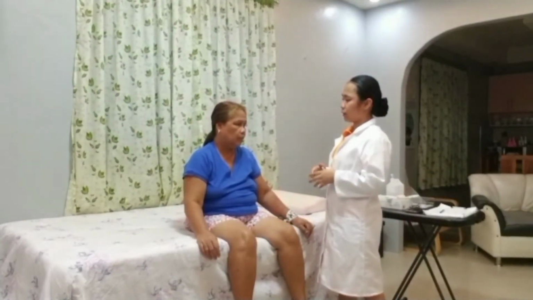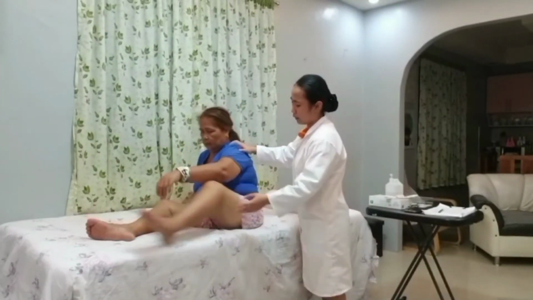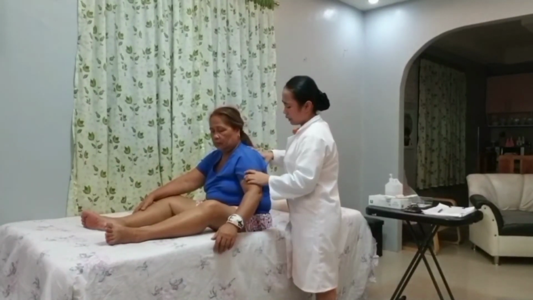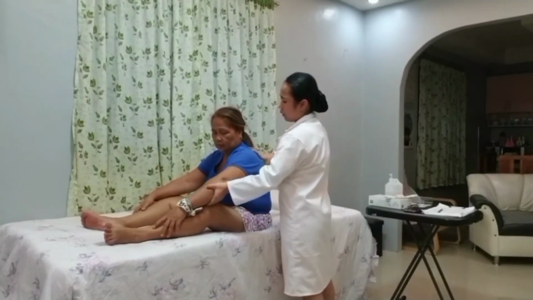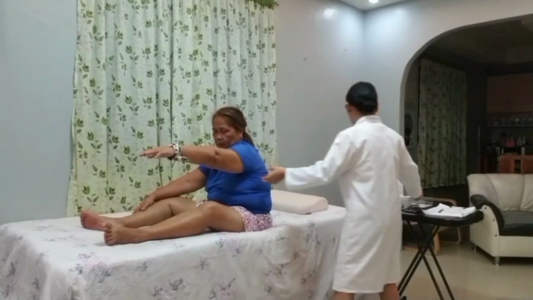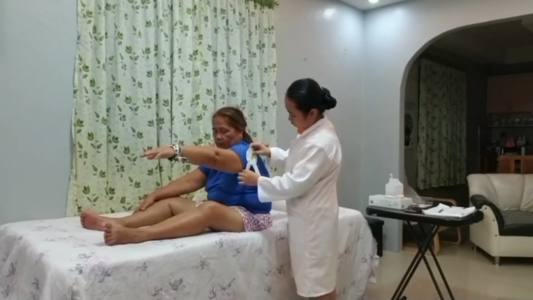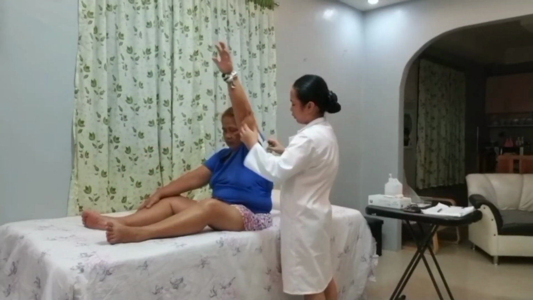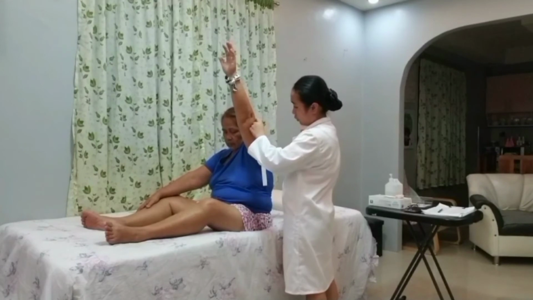So for the shoulder, it is categorized as a ball and socket joint, which allows greater freedom of movement than the other joints. So now ma'am, patagilid na lang po tayo. So for the flexion po, I will place my hand on the scapula and clavicle, and you need to do it in 90 degrees. And I will use my goniometer. Okay, so try to fully raise po ma'am sa pinakataas po. Okay, which is 180 degrees.